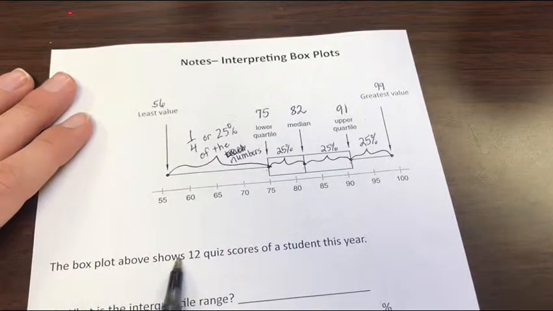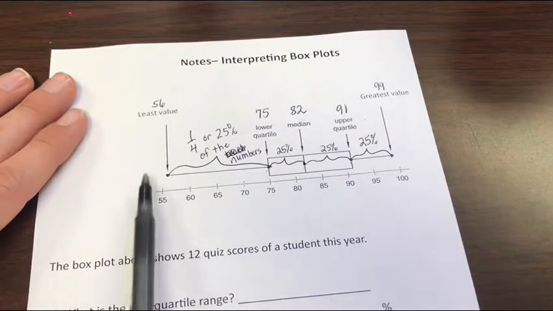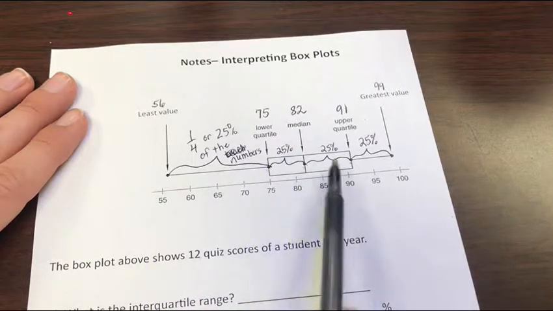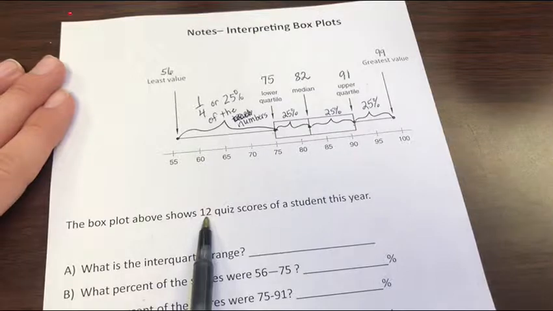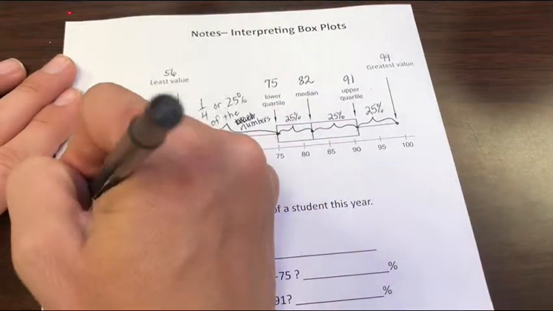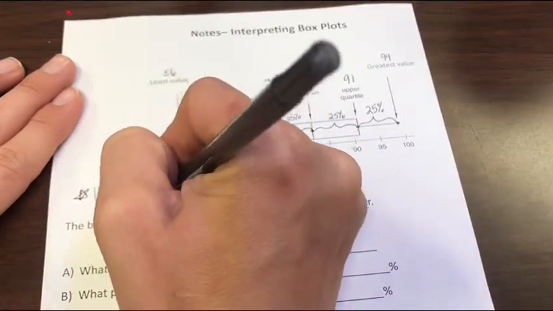So if the box plot shows 12 quiz scores of a student this year, all right, this only shows 1, 2, 3, 4, 5 pieces of information. So you do not know what those 12 quiz scores are because it does not give us a list.